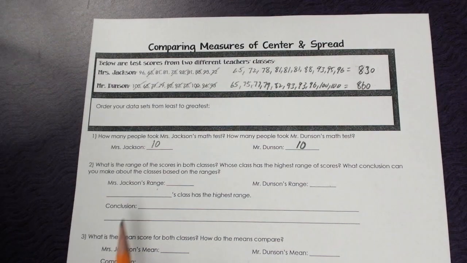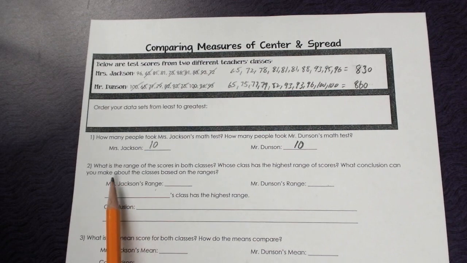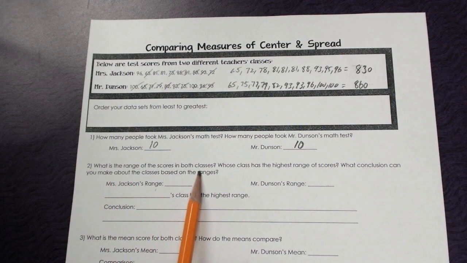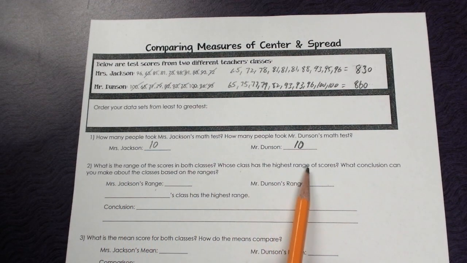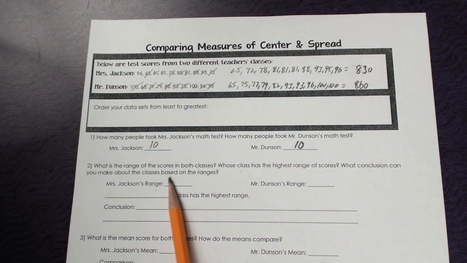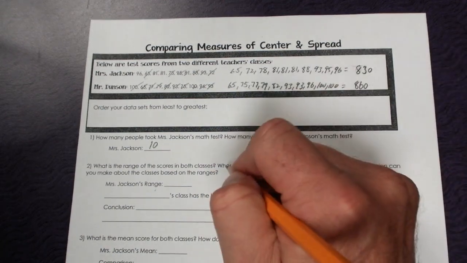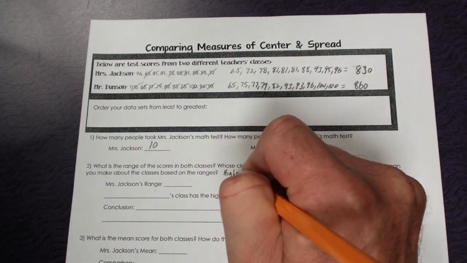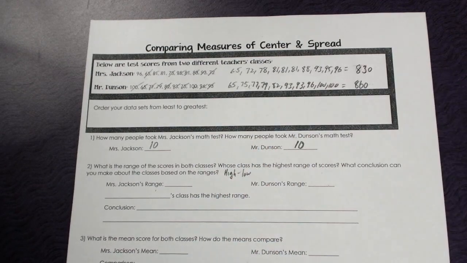Let's go to question 2. What is the range in both classes? Whose class has the highest range? What conclusion can you make based on the ranges? So let's take the range. Range is the high minus the low number. We've already got them in order.